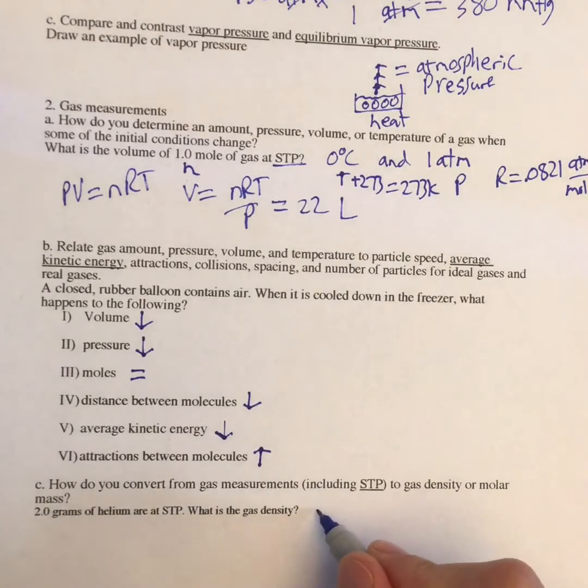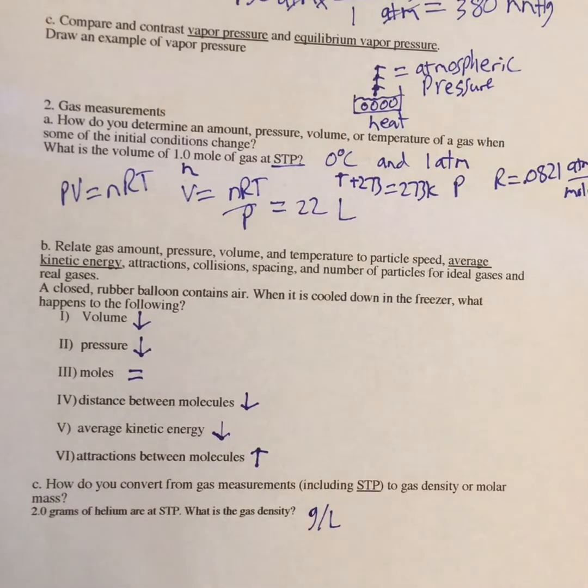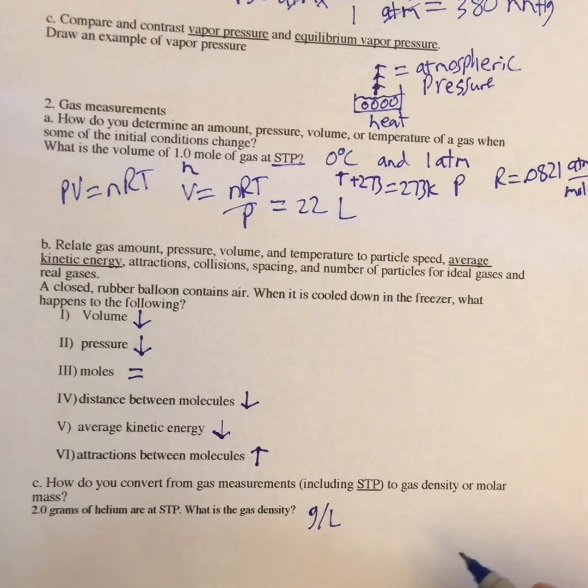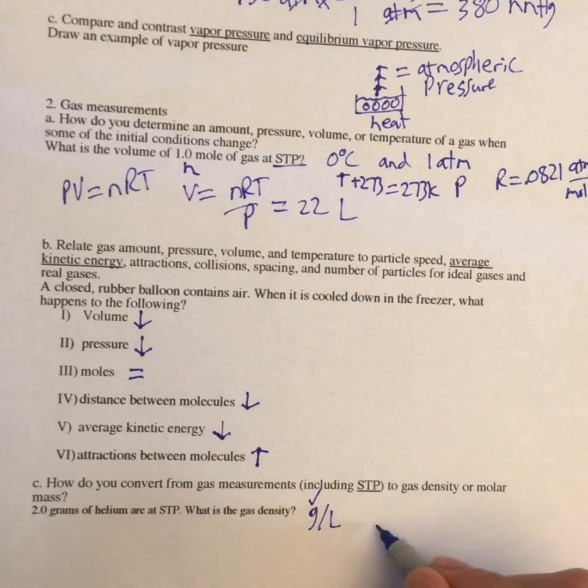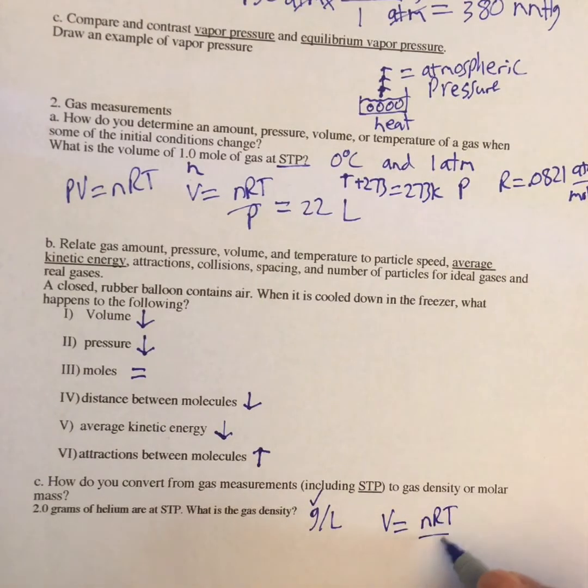Okay, so gas density, we need to know the units are grams per liter. That's the hard part of the problem, is knowing that this gas density is grams per liter, or if asked for molar mass, that would be grams per mole. So we have the grams, 2 grams. So I need to solve for the liters. So I'm going to use PV equals nRT. I'll use V equals nRT over P.